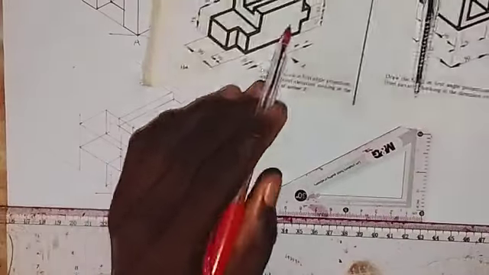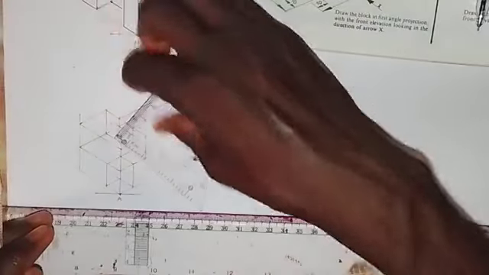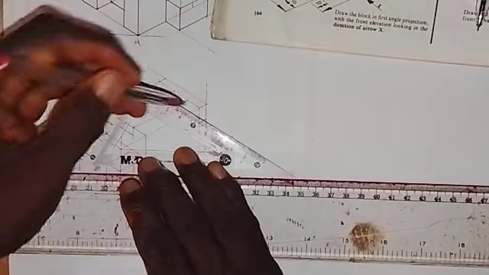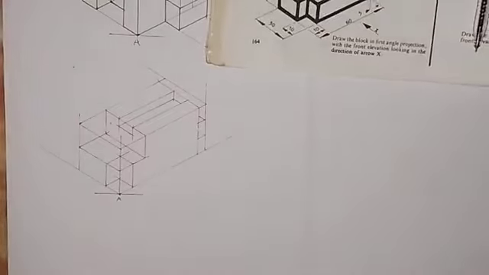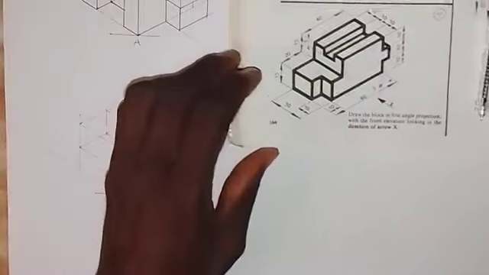Then here, look at this, we have a line that goes in like this from this point. So what you have to do, take your set square, set it this way. Come to this point, set it this way, and then draw the line inward like this. So looking at what we have here, we have completed the object. What we have to do now is to bring out the visible outlines and edges of this object. So let's see how that can be done.